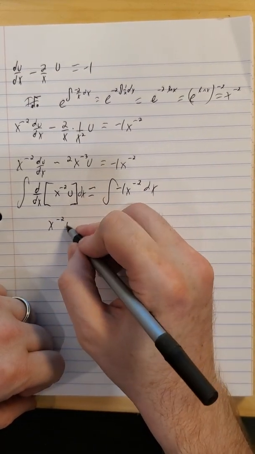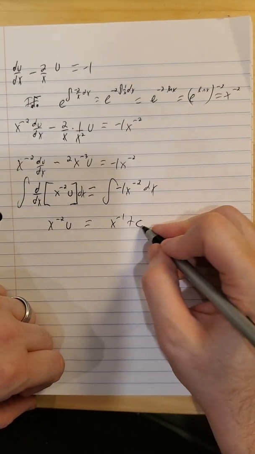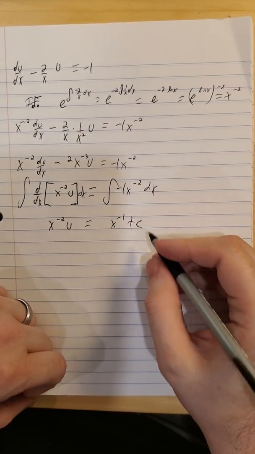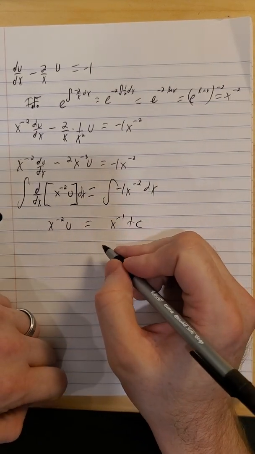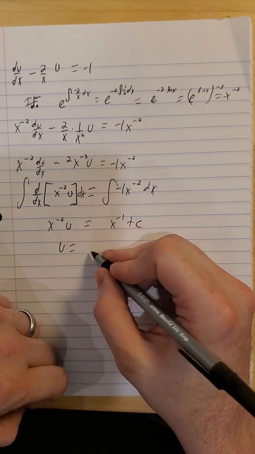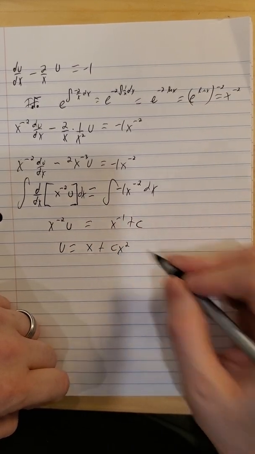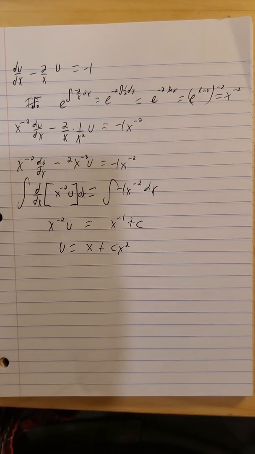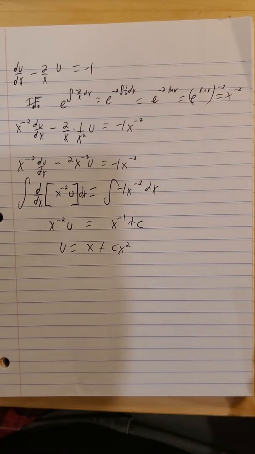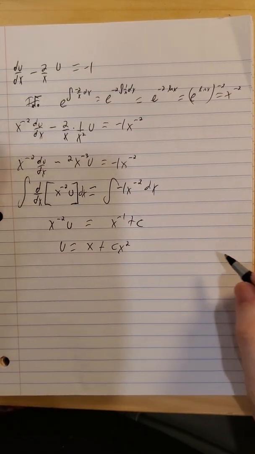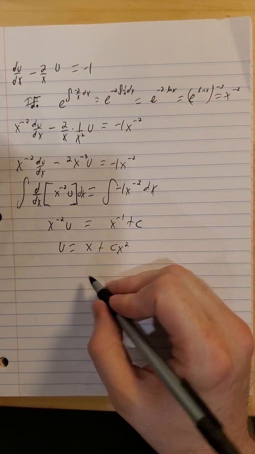So x to the negative second times u is worth x to the negative first plus c. So multiply everything through by x squared, and u is worth x plus cx squared. Now we just put our original back in there.